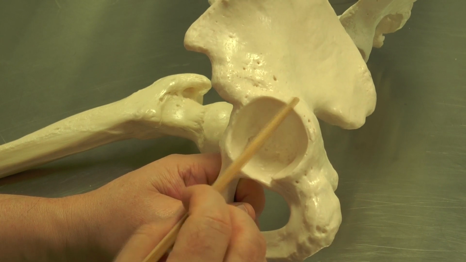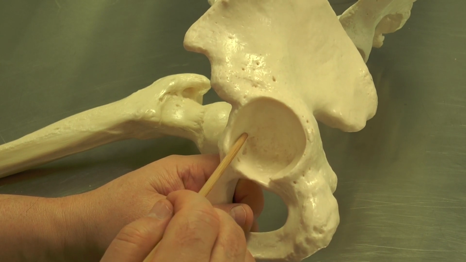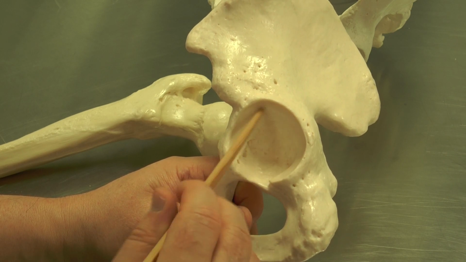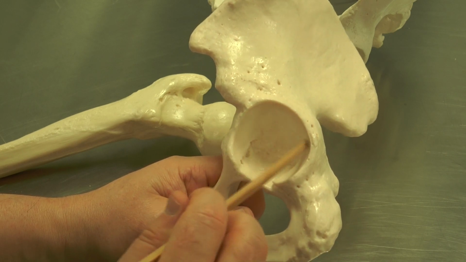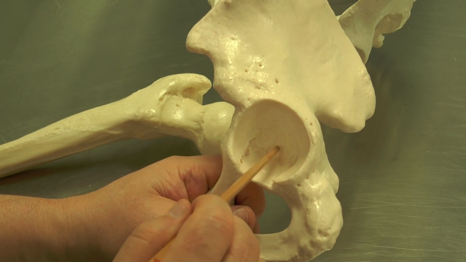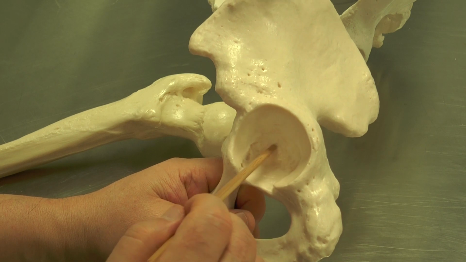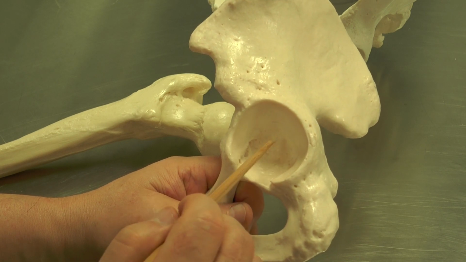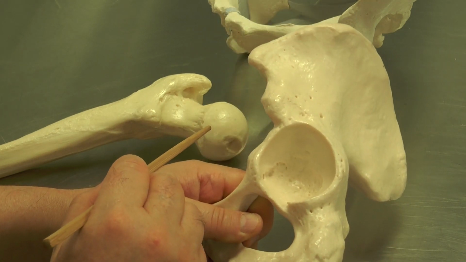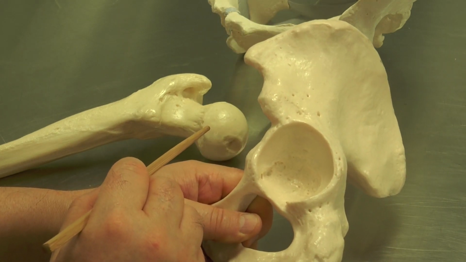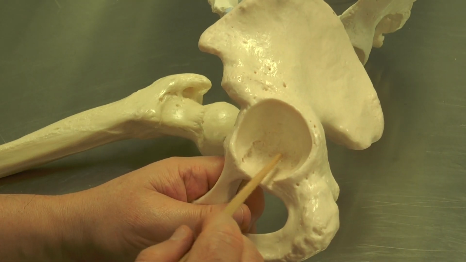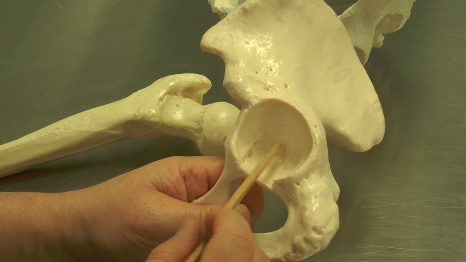Okay, let's repeat. Lunate surface that contains the articular cartilage, and this is with the hip joint, and the head of the femur articulates to this area. And then we have the non-articular surface, which is called the acetabular fossa, and there's a fat pad here, and there's also a ligament that is attached here to the head of the femur, and this ligament is called the ligament of the head of the femur, or ligamentum teres. No big deal about the other name, but the ligament of the head of the femur.